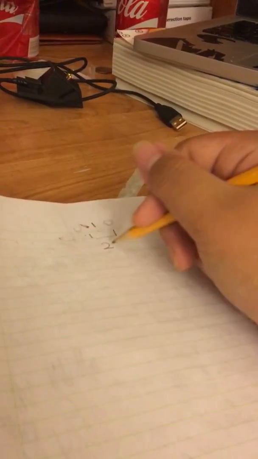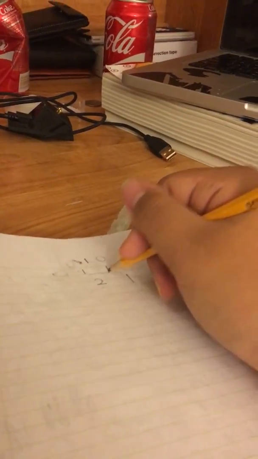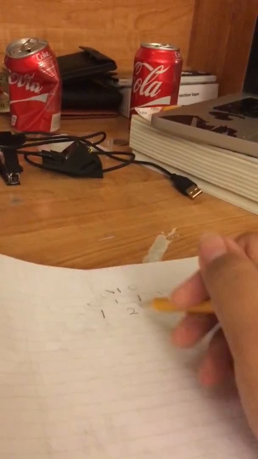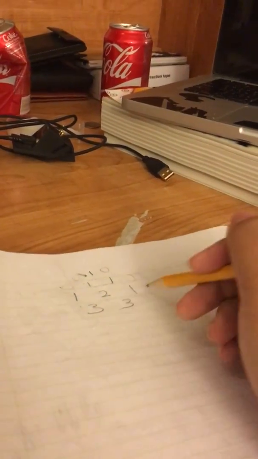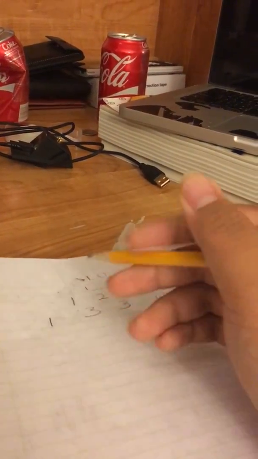So this is going to be 1, 0, so it makes now 1, 1. Now 1 plus 2 equals 3, 3. And pretend here's a 0 here. 1 plus 0 is 1, 1. And the pattern goes on. So let me just clean this off a bit so that it gets cleaner. And we'll show you guys.